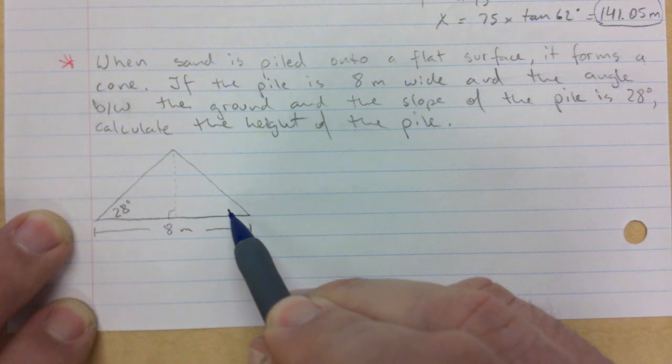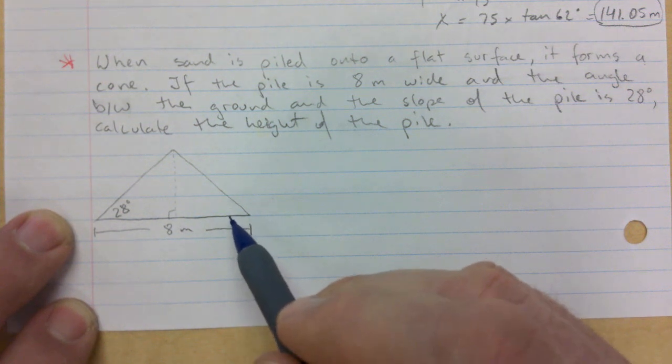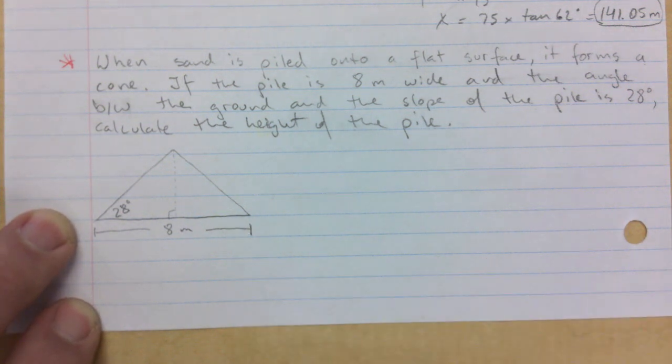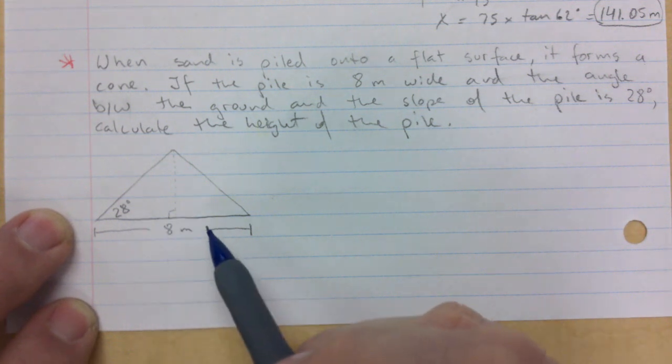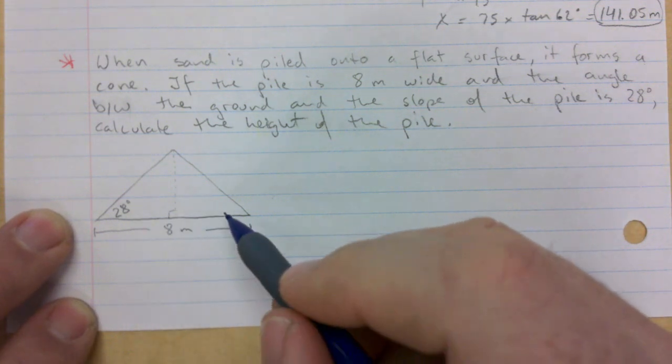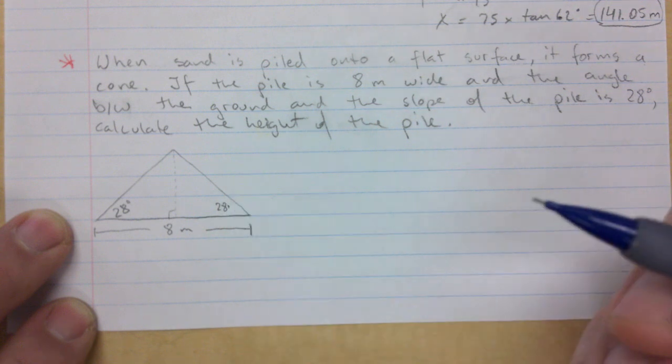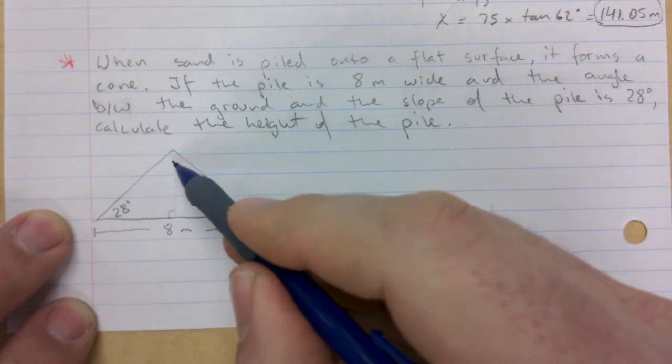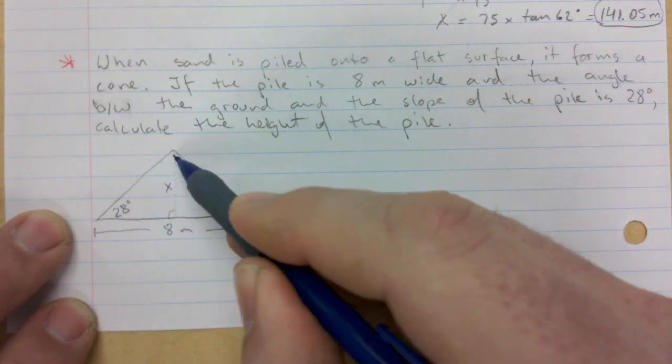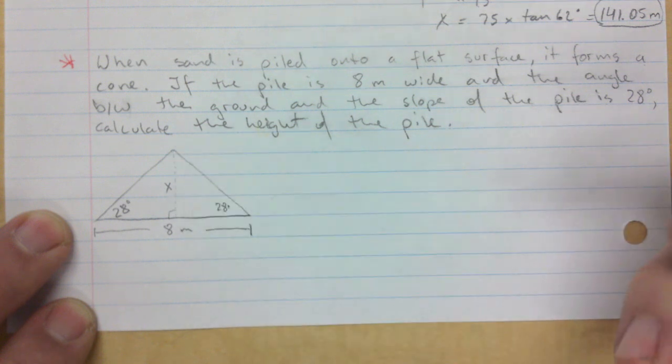Would it be 28 here as well, Mr. Dirksen? Yes. Normally when you pour sand, it will be symmetrical, it will be the same on either end. So we can put down 28 here if you want. And this is what they're asking us for, right? What's the height of this pile?